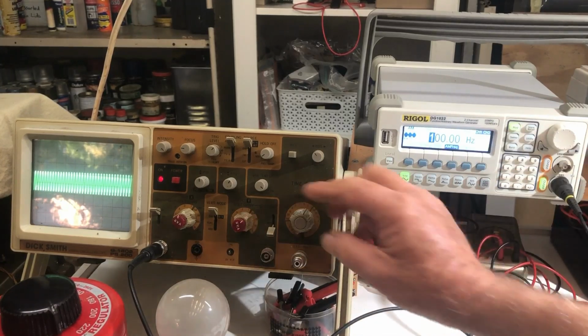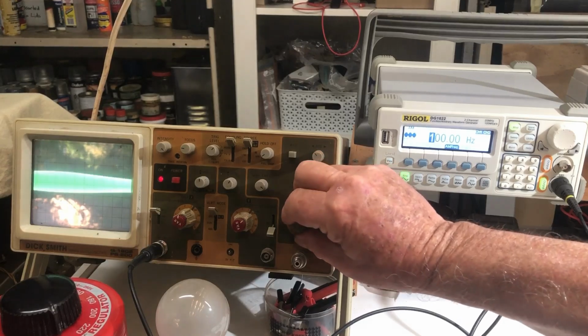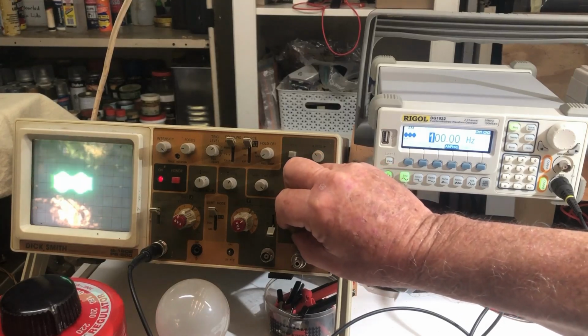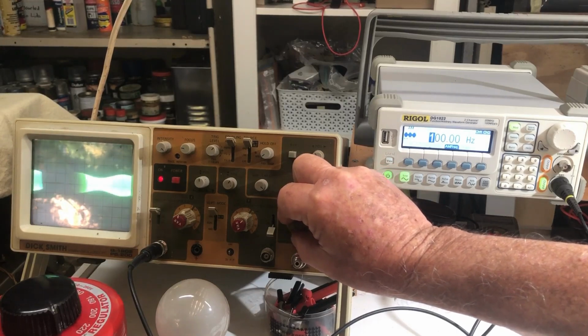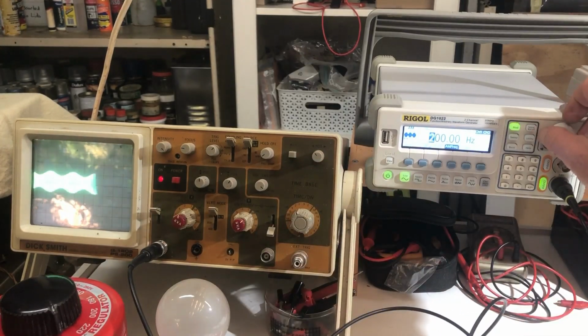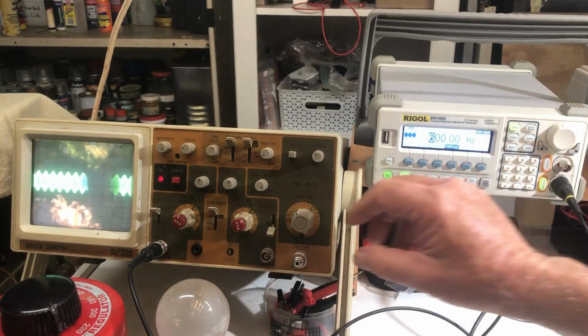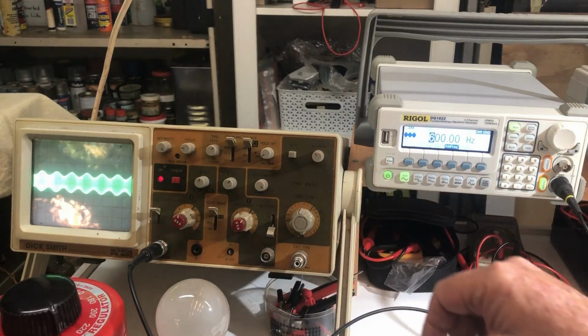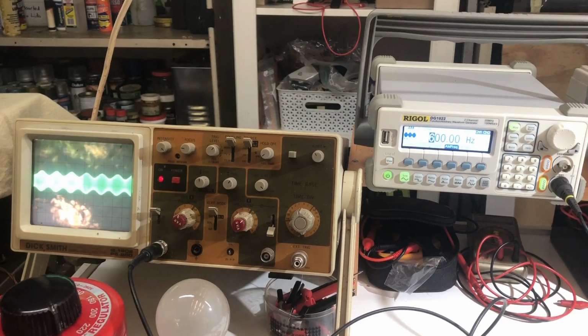And we seem to be getting there. Yep, that looks like 100 hertz, probably. If I increase that to 500 hertz, yep. So it's doing what it should do on channel 2.